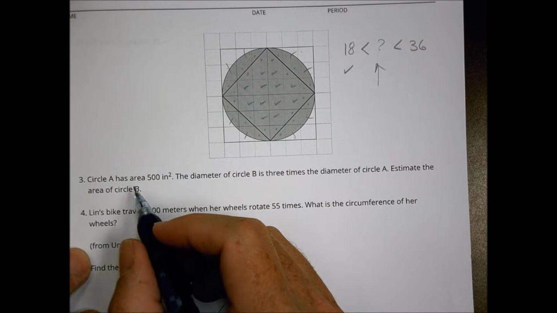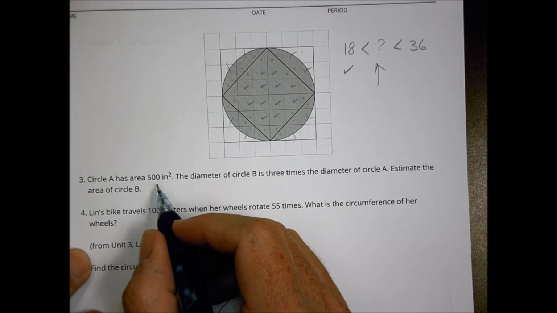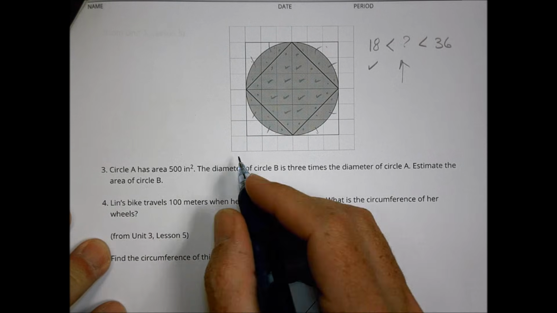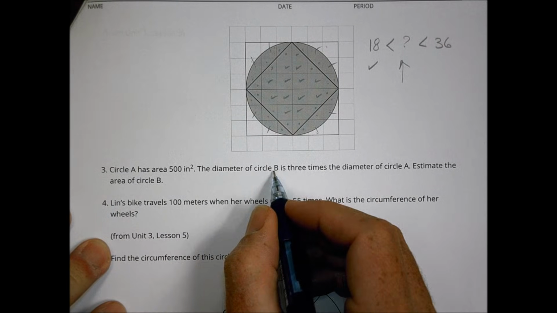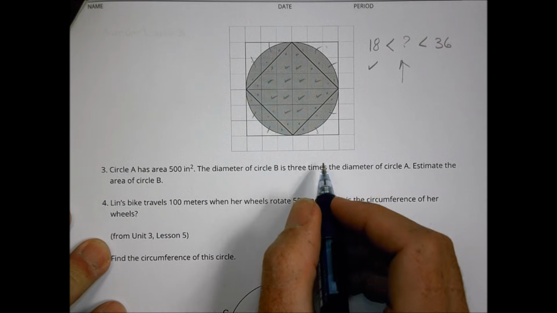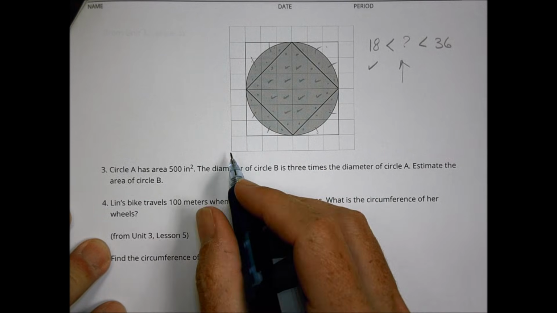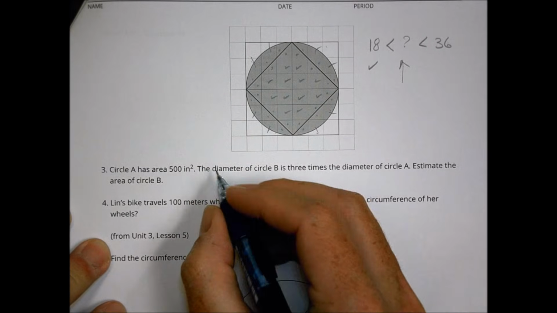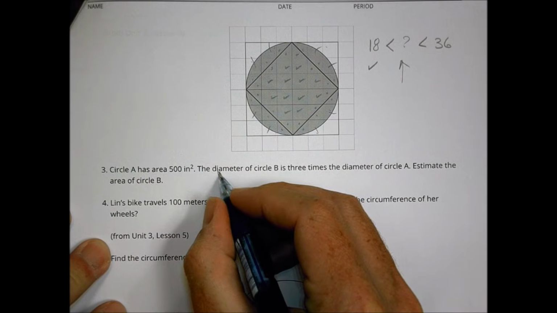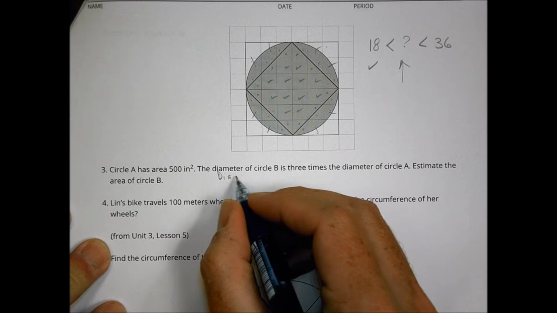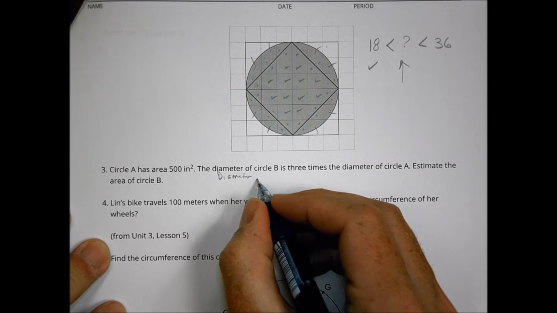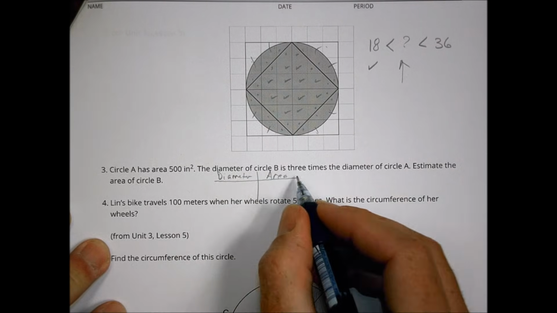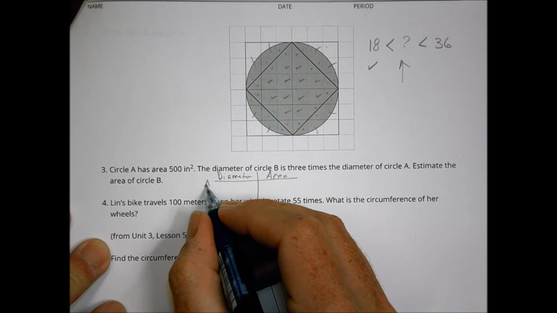For number 3, it says circle A has an area of 500 inches, and this comes off the summary we did together, okay? It says that diameter B is 3 times the diameter of A, and then estimate the area of circle B. So what we're looking at here is that I have a diameter and area chart like so. Okay? We know that here's A and here's B.